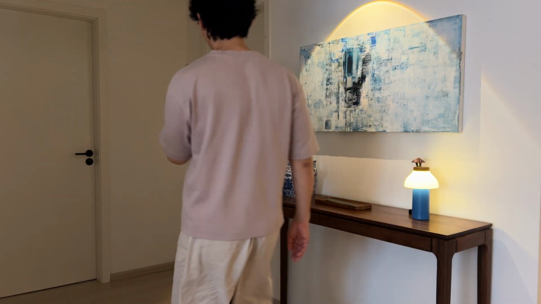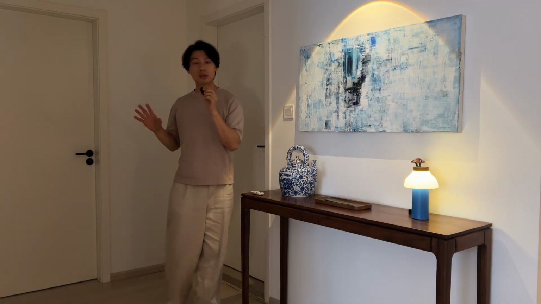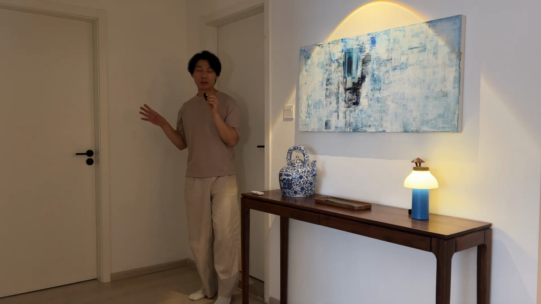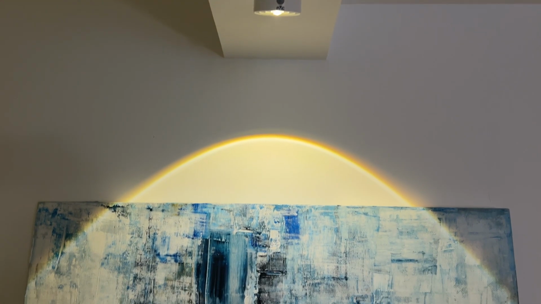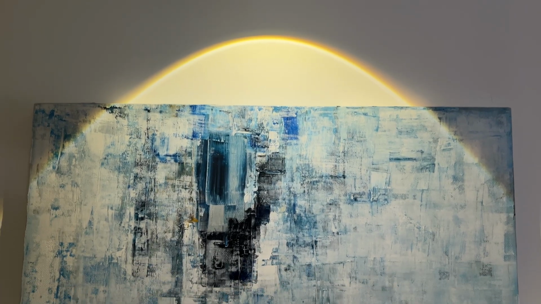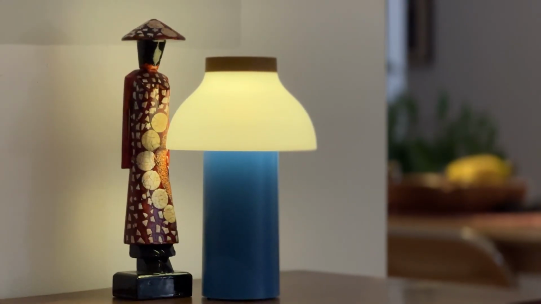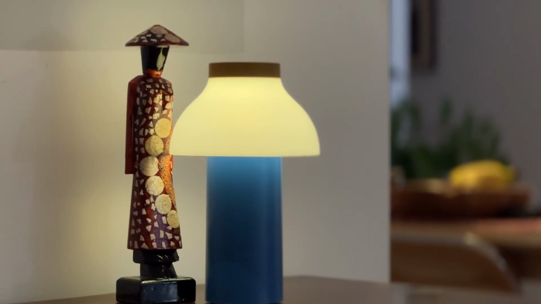This is the corridor to the bathroom and to the 2 bedrooms that we have in this apartment. And as you can see, it can be a bit dark, and that's why I had to make sure that there are still some light sources here from the spotlight, and also this one is from Hay, and it's a portable lamp, as you can see.